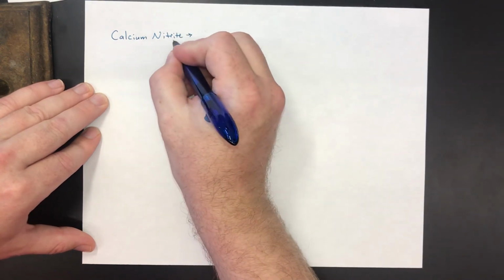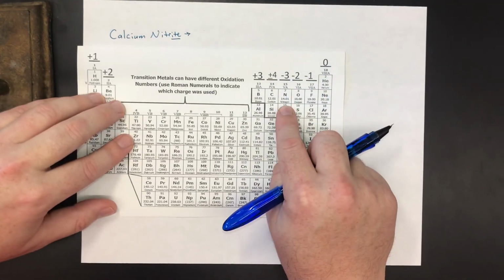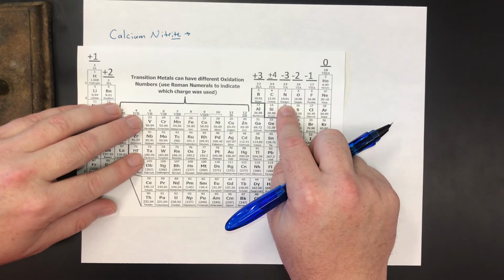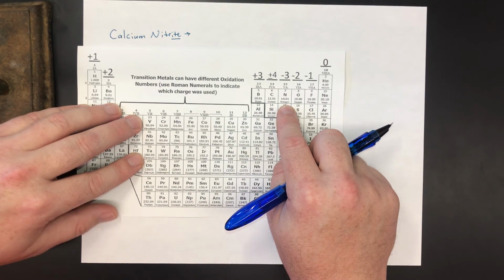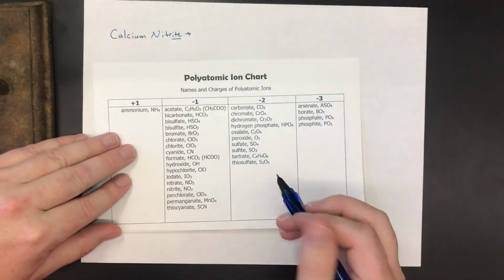The ending is really important. Ite is not going to tell me that I have a monatomic ion. If it was just nitrogen, it would be ide, I-D-E. This is I-T-E. Anytime you have an ate or ite, that tells us we have a polyatomic ion.